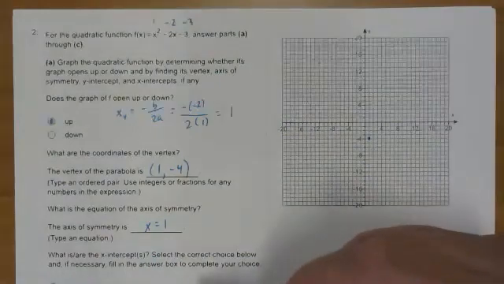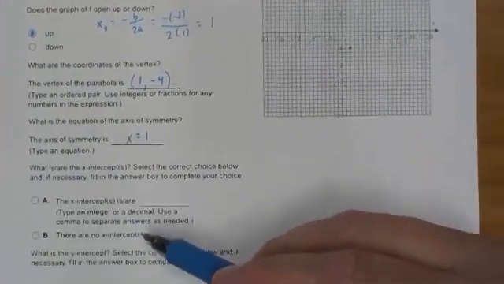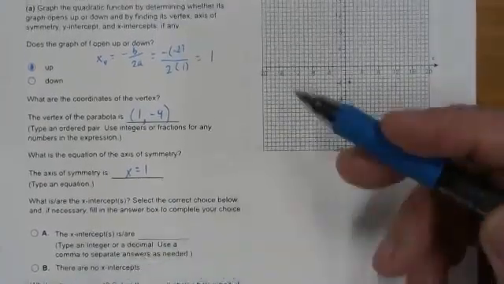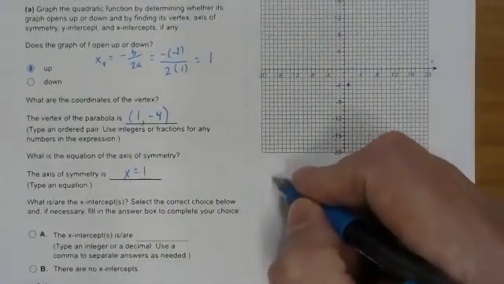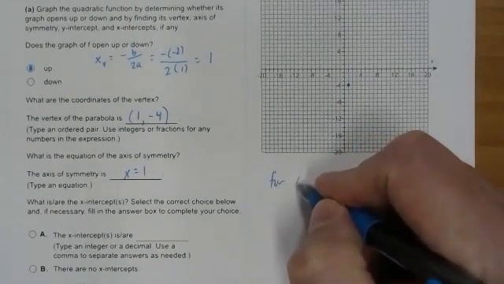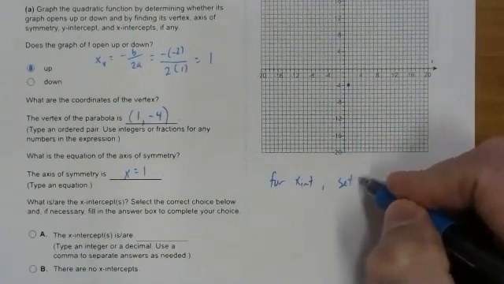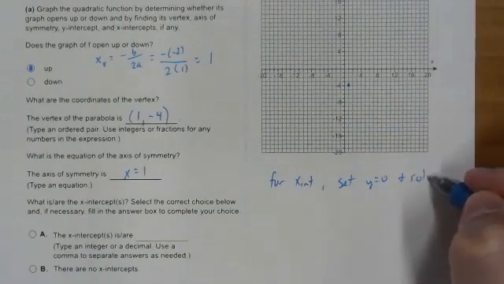Now here's something a little different. They ask about x and y intercepts. The way you find intercepts is, for the x-intercept, set y equal to 0 and solve.